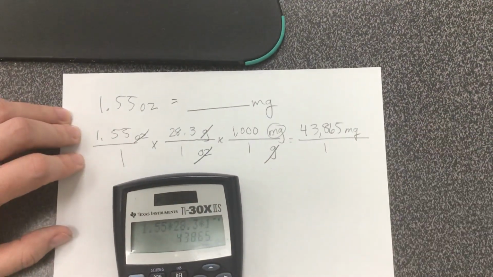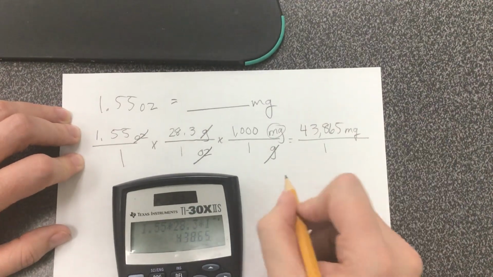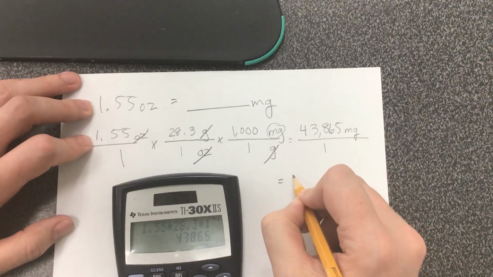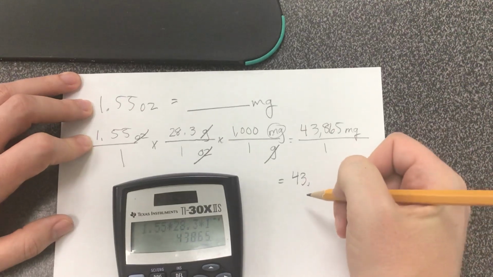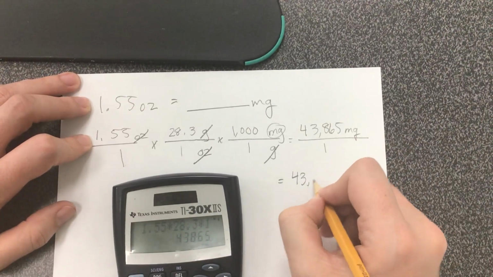But we need to simplify and round. Simplify meaning get this out of fraction mode and get it into regular number mode. And then if I ask you for 2 decimal places, then I expect 2 digits after the decimal.